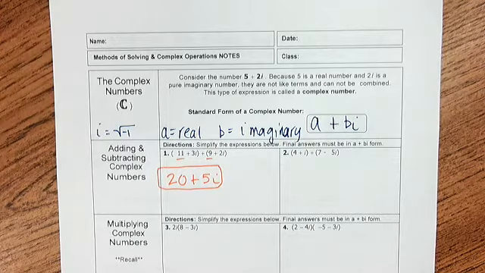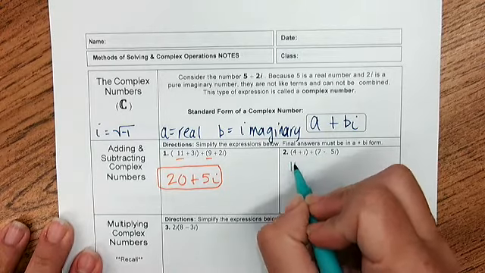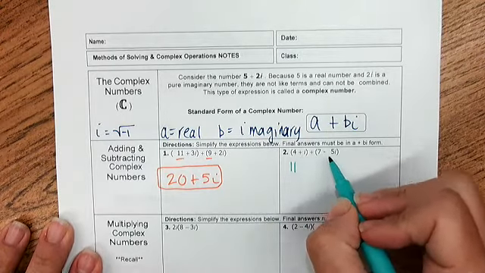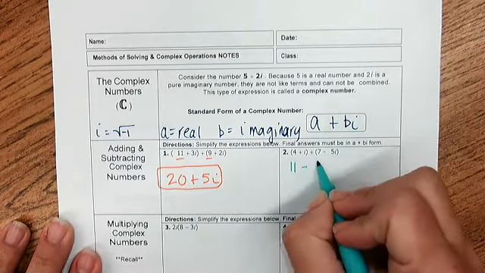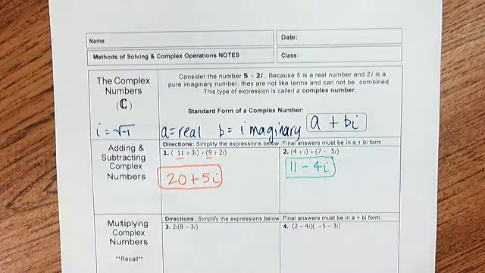The next one, same thing. It's going to be 4 plus 7, which is 11. i plus -5i is -4i. That is it. Move on.